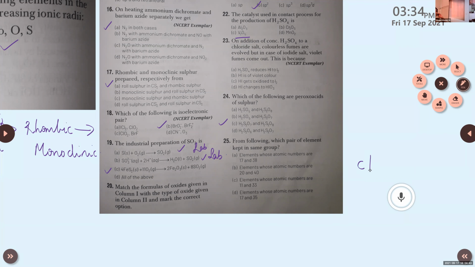Then what is the atomic number of bromine? 35. So these two belong to the same group, right? So option D, elements whose atomic numbers are 17 and 35.